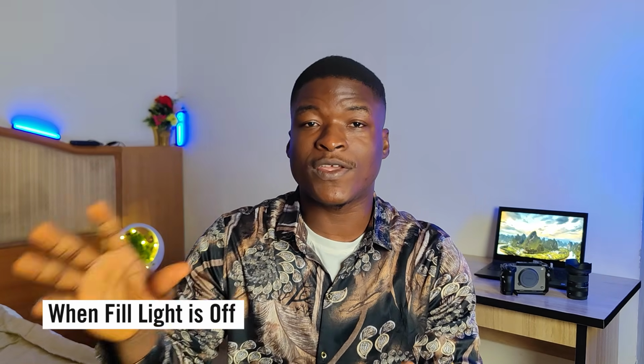Switching off the fill light tends to increase the shadow on my right-hand side here, which is probably your left, because the key light is my main source of light, but I still need another light to balance out the shadow. Now let me turn off the key light and leave the fill light on so that you see the difference.